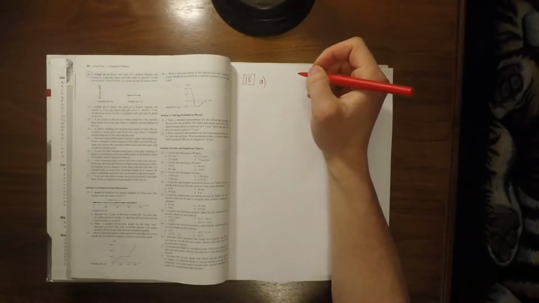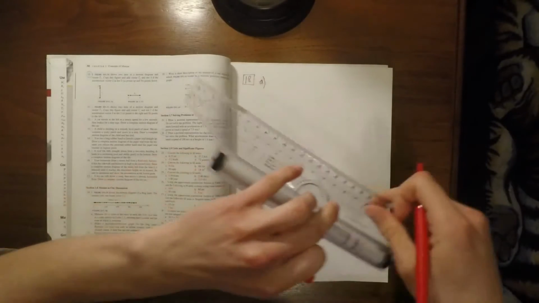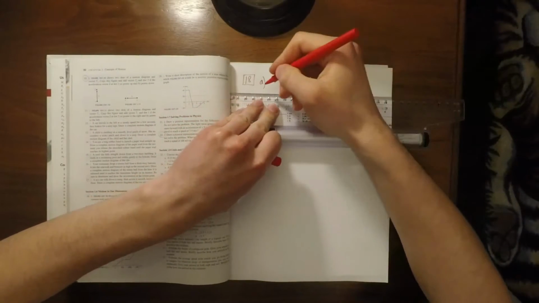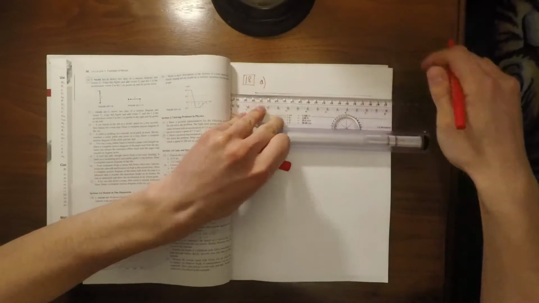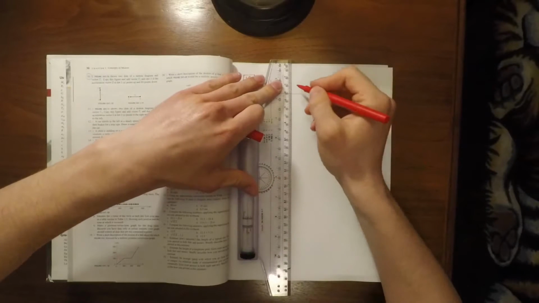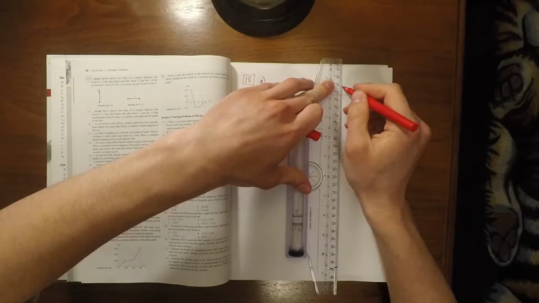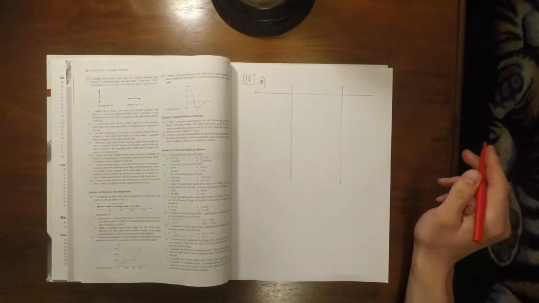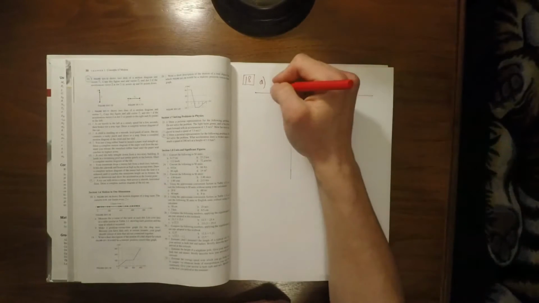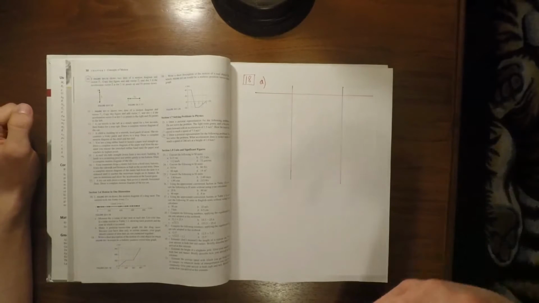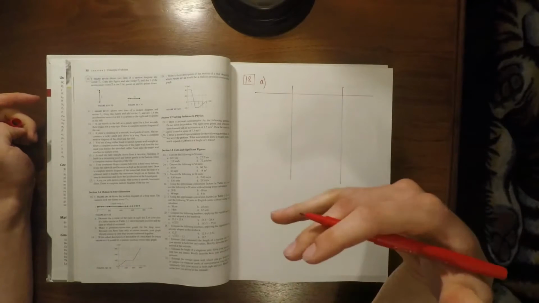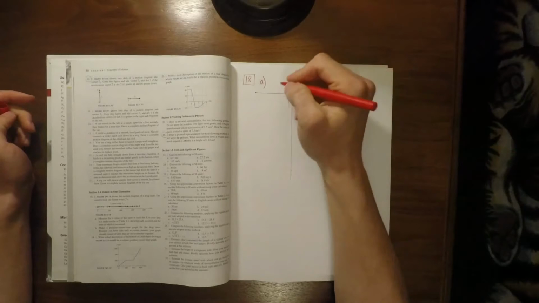So let us begin by drawing a table. I happen to have a straight edge with me. Very convenient tool. A asks us to draw a table of time versus position.